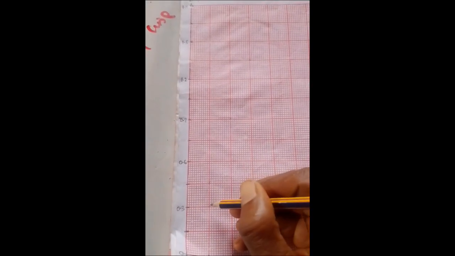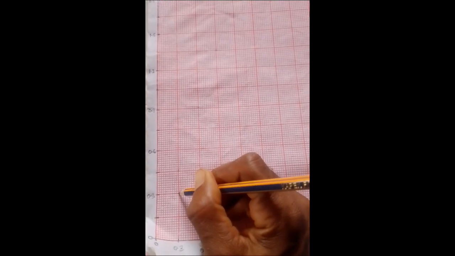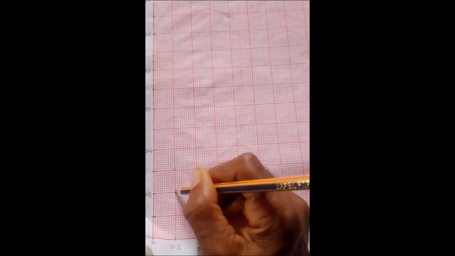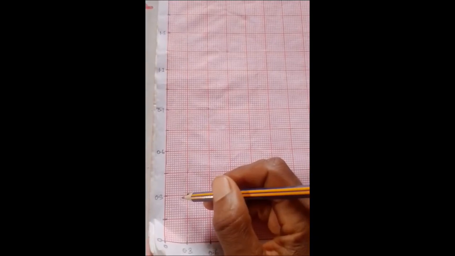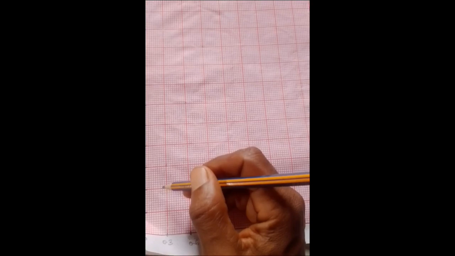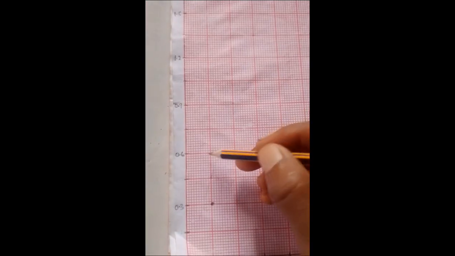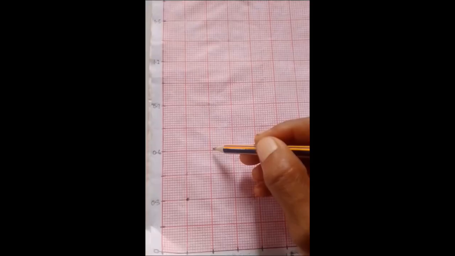So this is what we must do before plotting. If you look at our table, you need to know the value of each line on each axis. If you don't know this, you wouldn't be able to plot your graph. It's very, very necessary. Mark it, by just dividing the value.